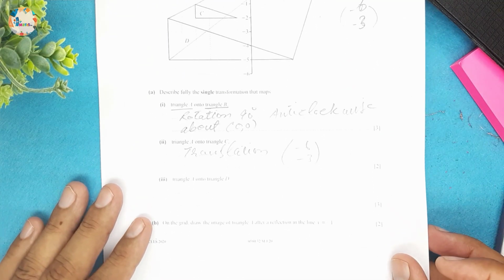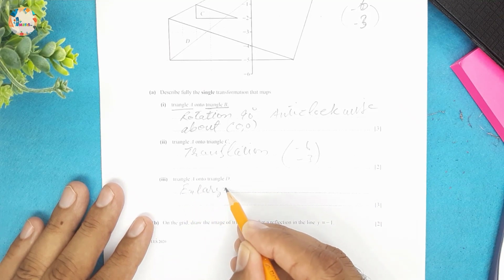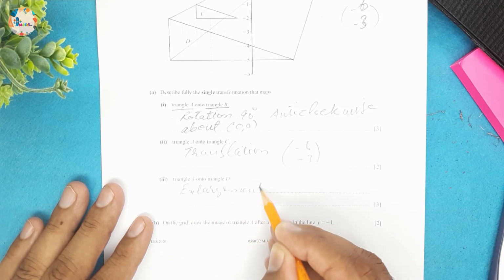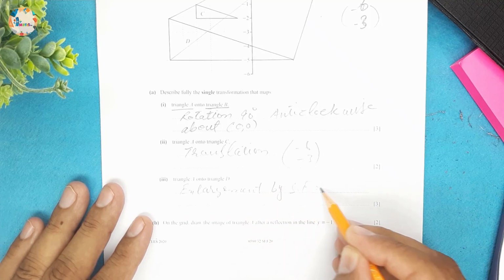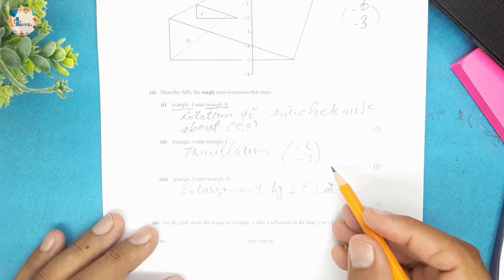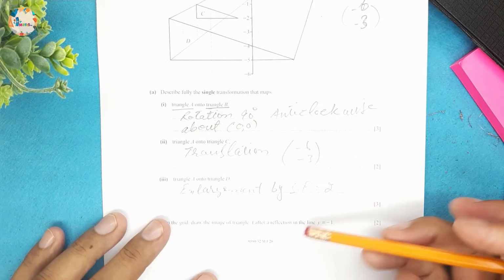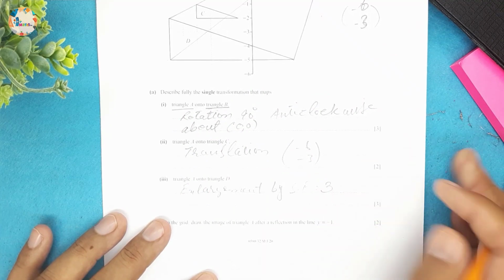So we can write the answer over here. This will be enlargement by scale factor 3. 1 is converting into 3 units, right? So scale factor will be 3.